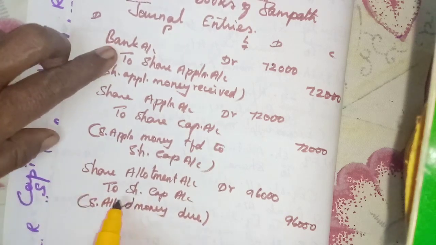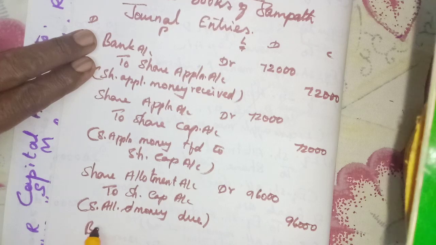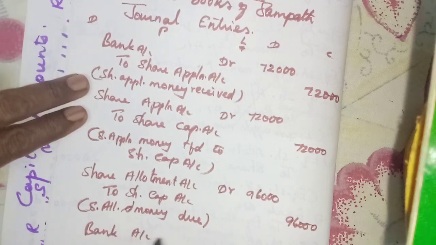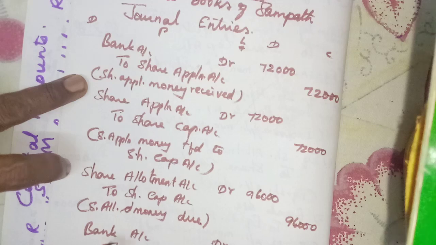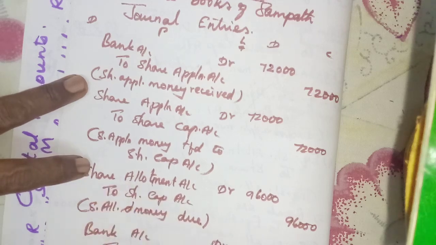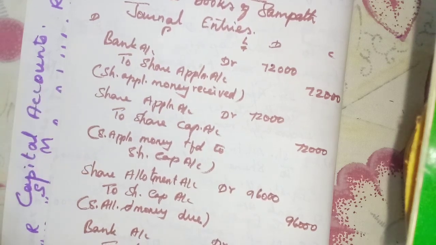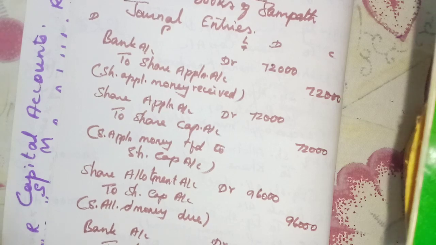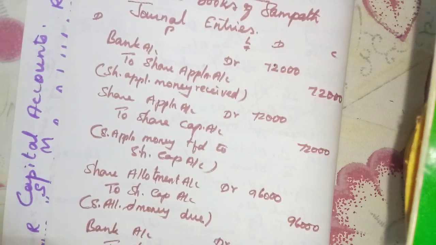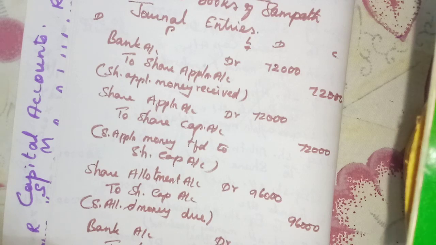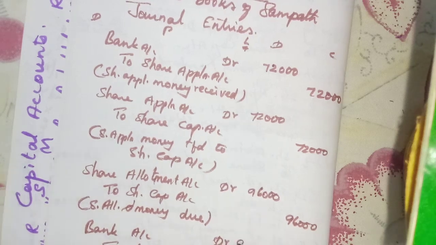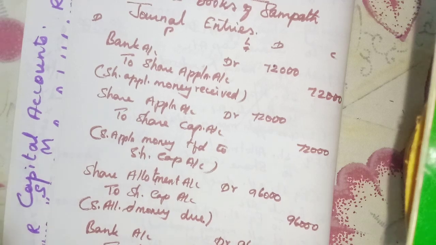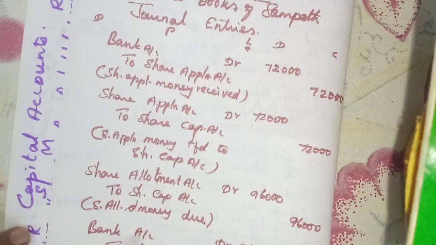So for receiving, the first one, what is it? Bank account debit, to share allotment we need to credit. Share allotment money received. Easily you can get marks if you remember these journal entries. Easy to remember also. Okay, allotment over.